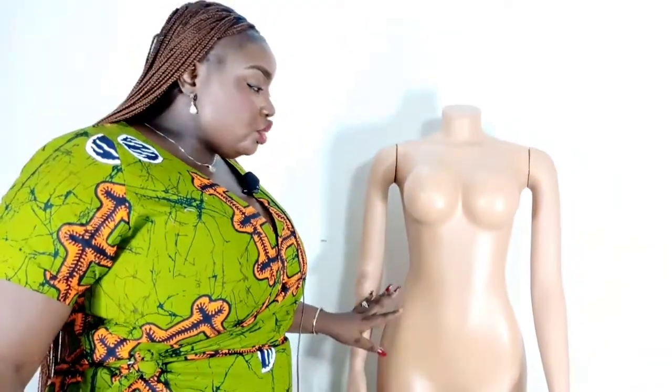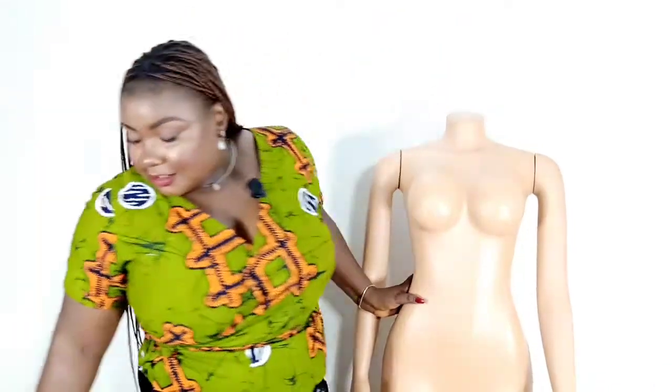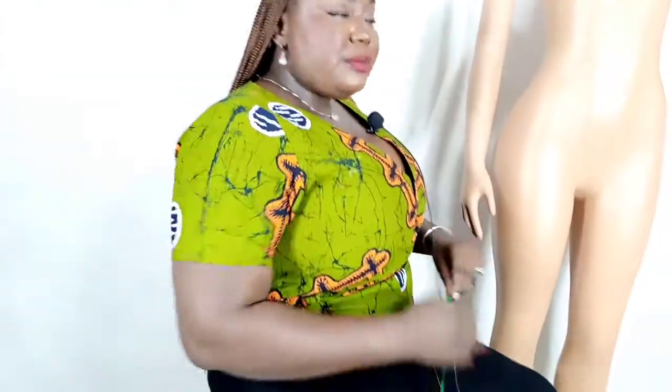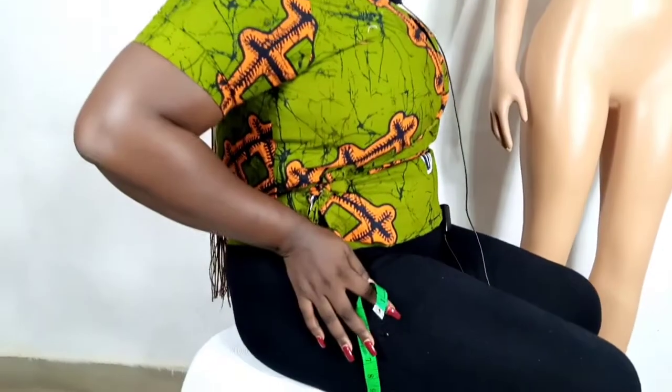So for your crotch measurement, if this was collapsible, I'm going to show you. What you do is you sit on a surface like this. Let me try and do that for you to see. For your crotch measurement, you want to sit upright like I'm doing here.